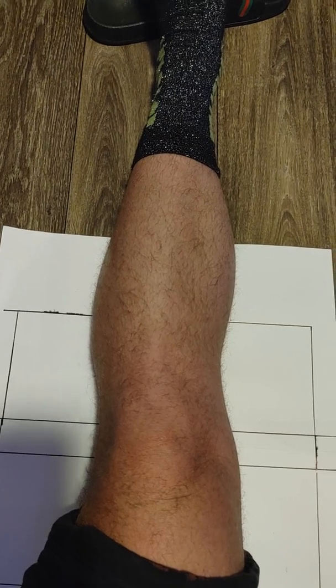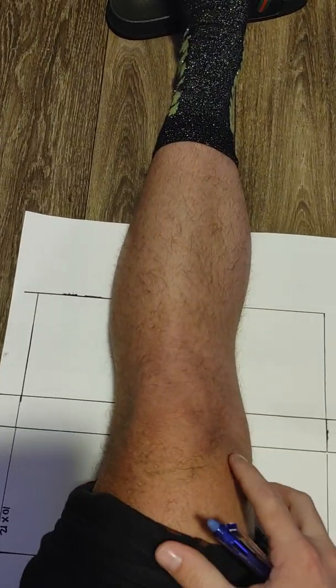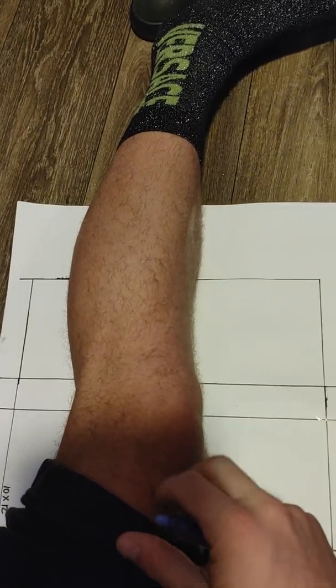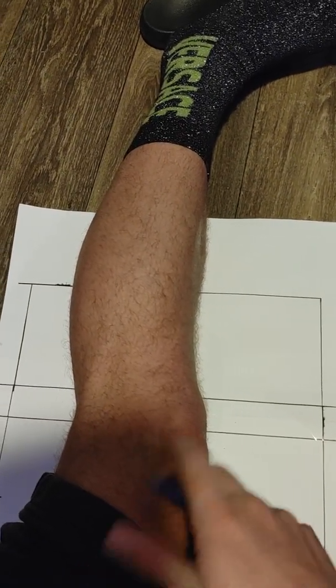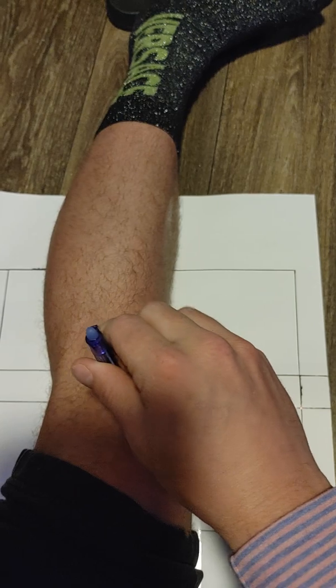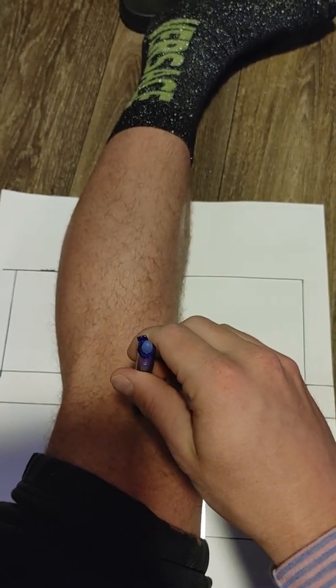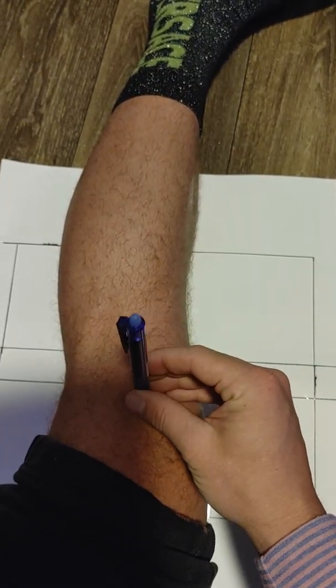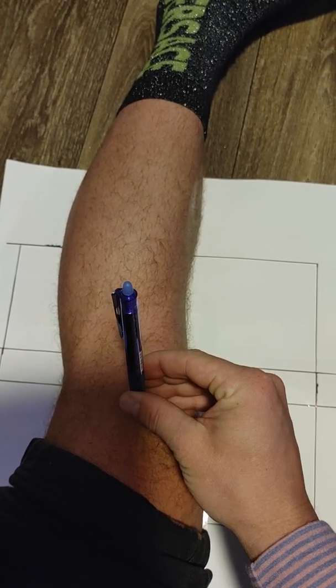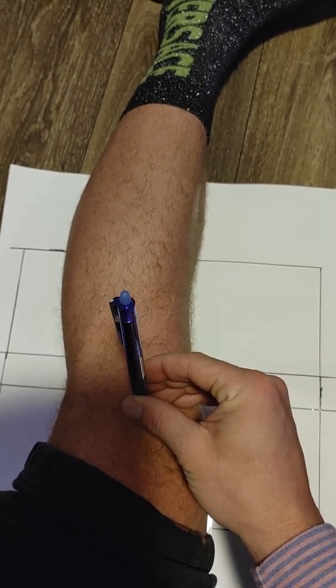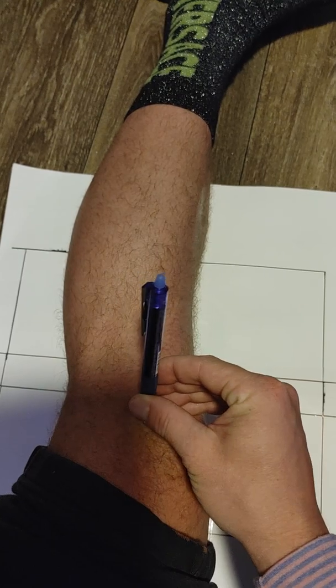Now we have the medial oblique view. The patient is going to have their leg rotated about 45 degrees. The central ray is going to be directed again at the knee joint space. And we're going to have that 3 to 5 degree tilt. That's because we are recumbent. Now, if we were standing, it'd be perpendicular.